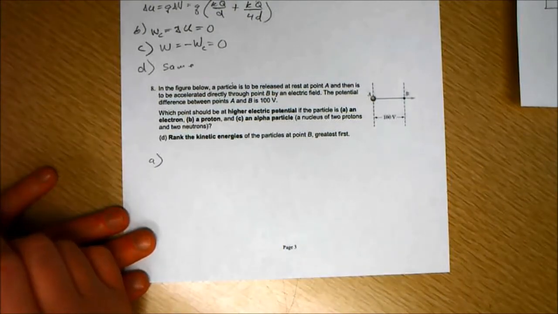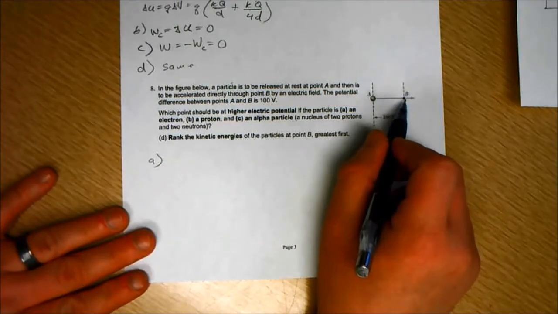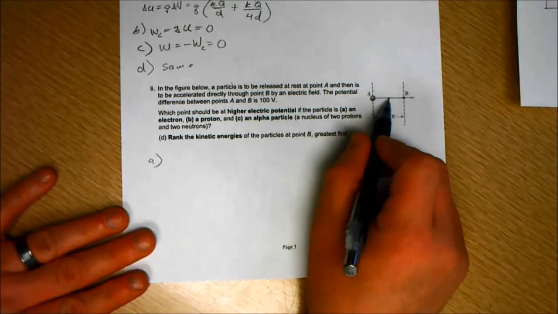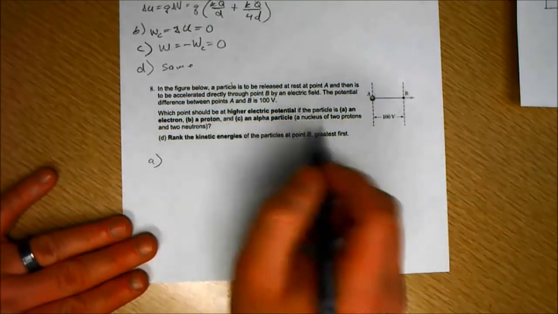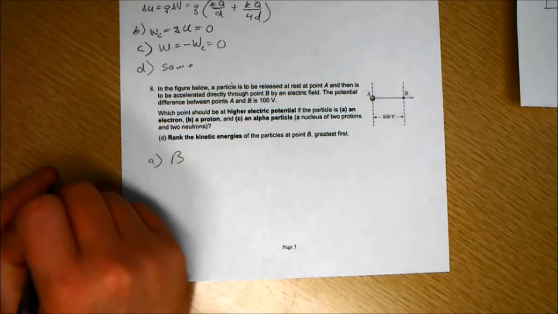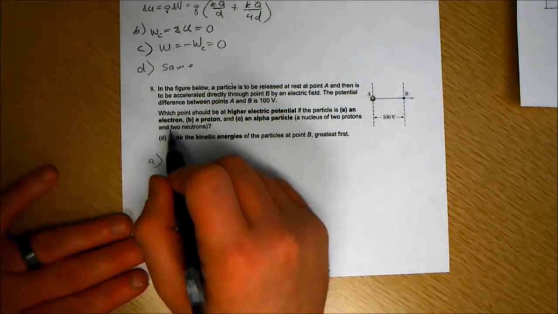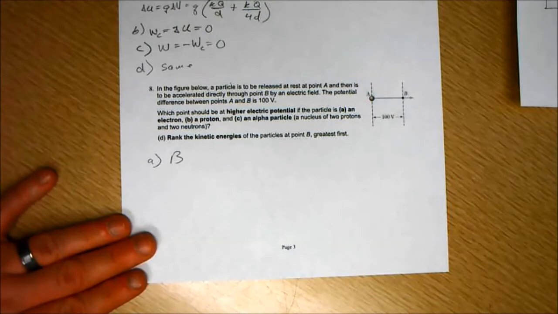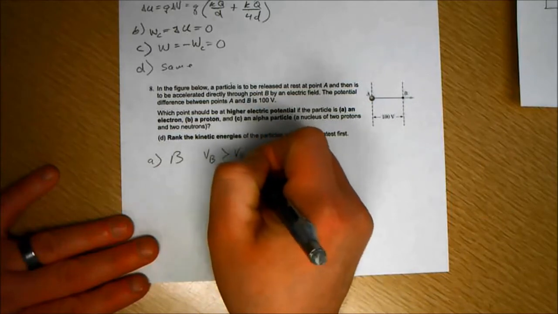An electron is going to move towards points of higher potential, so B must be higher. VB is greater than VA.